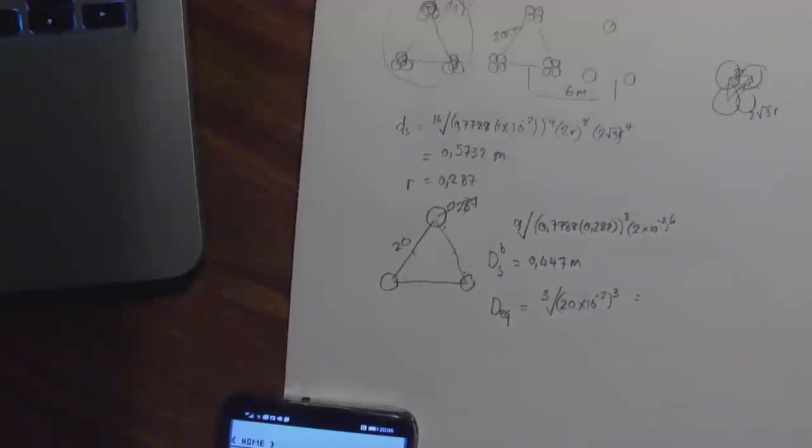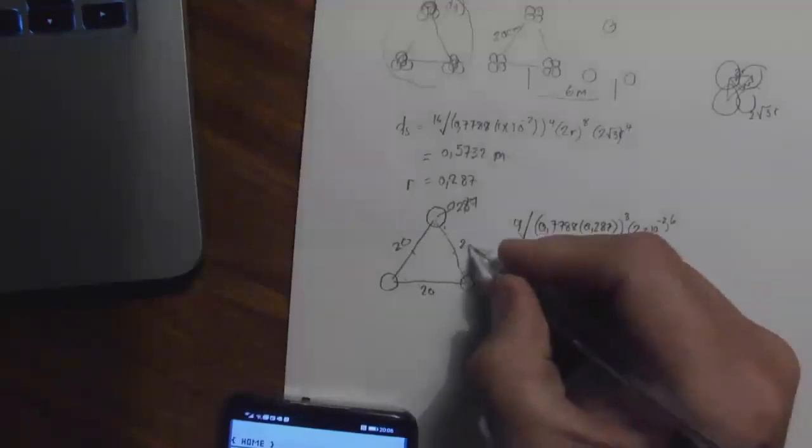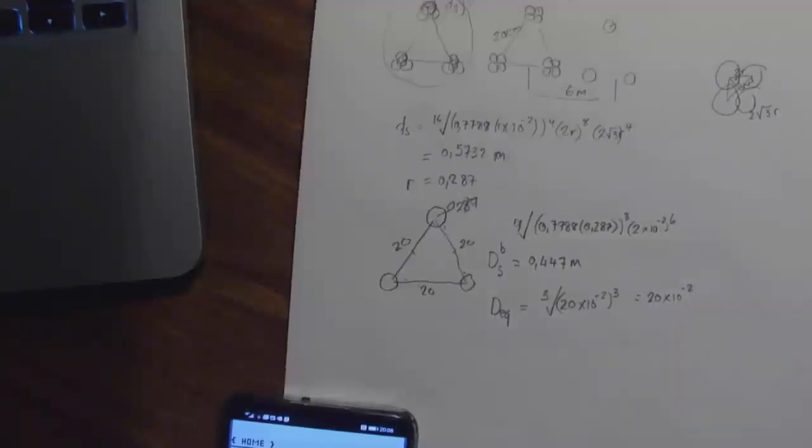What is the denominator? Over the, with 20, so that equals 20 times 10 to the minus 2.